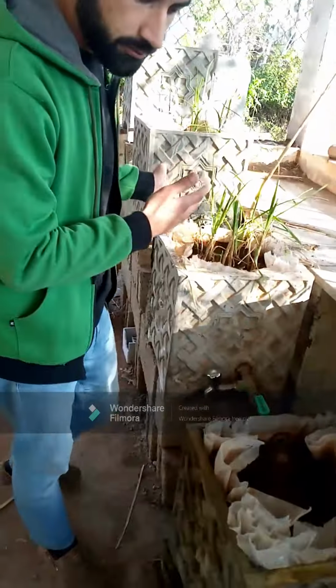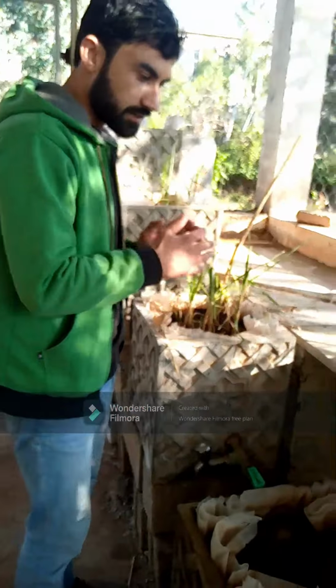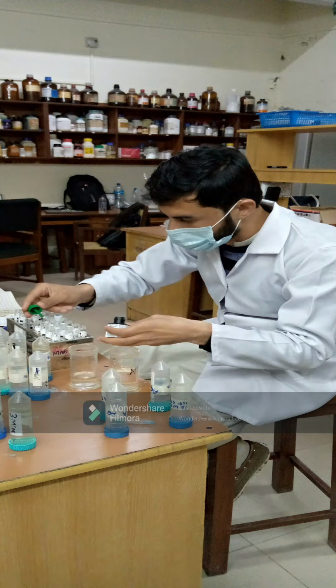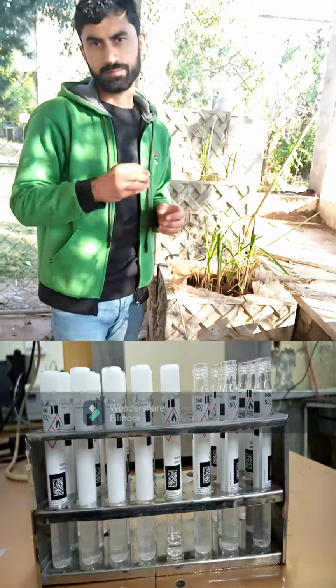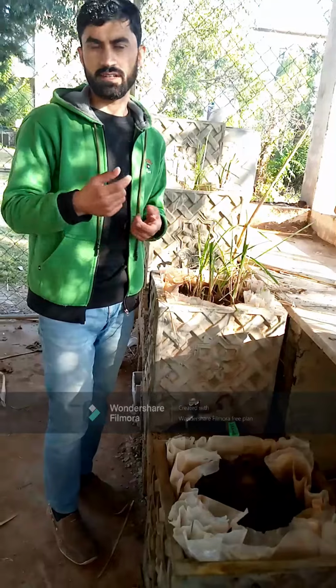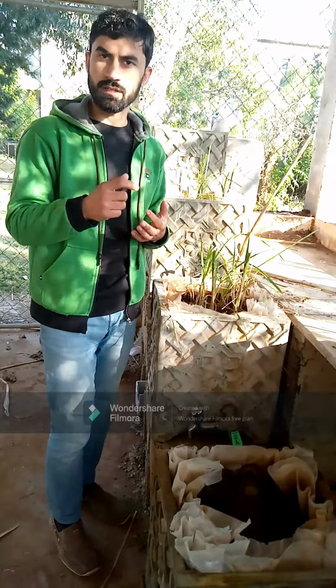And we are repeating the cycle four times in a week, and after a week we are testing and monitoring the sulfates, nitrates, and COD, chemical oxygen demand, BOD, and physical parameters: TDS, electrical conductivity, and pH.